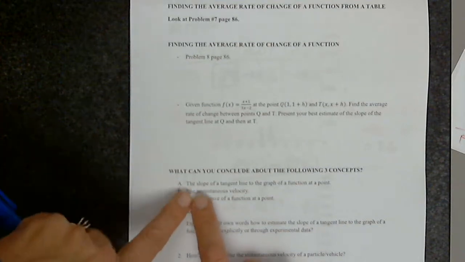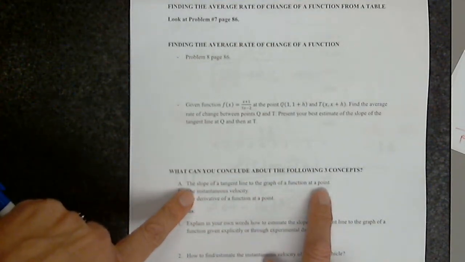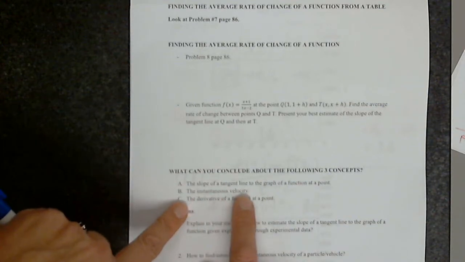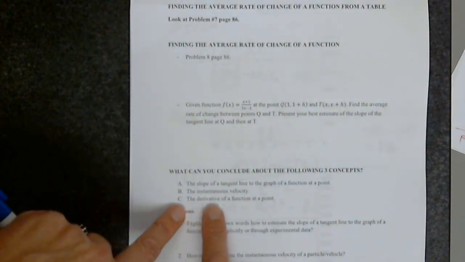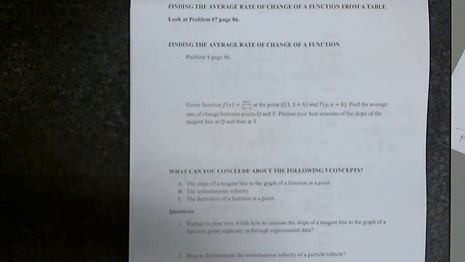Okay, so now I would like to finish up our handout. The slope of the tangent line to the graph of a function at the point. The instantaneous velocity. And again, we do not know this yet, but I'm telling you now, all these three things mean the same thing.